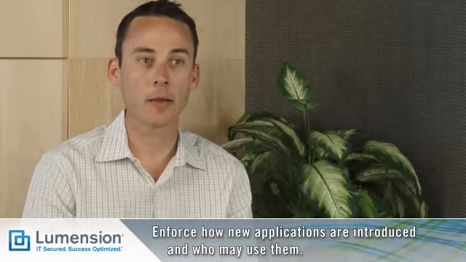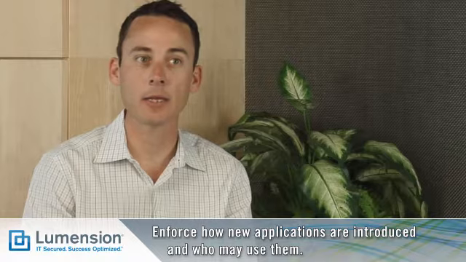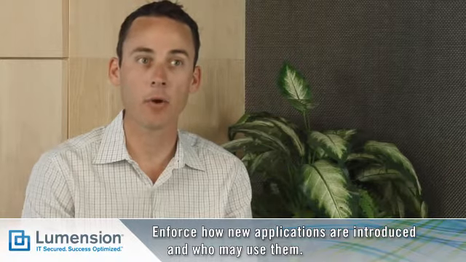You can give different users that have different roles access to different applications on the same endpoints. You can really stop the proliferation of applications that are malicious, that are unsupported, and that are just sort of causing complexity, performance issues, and opening you up for exposure in your environment.